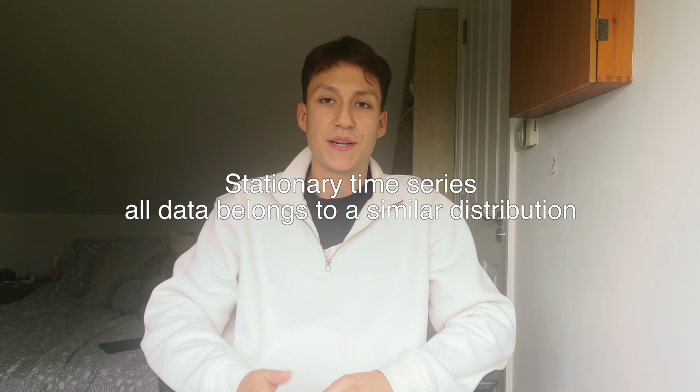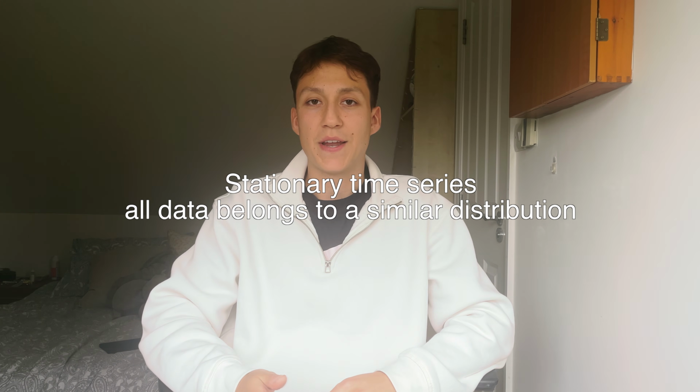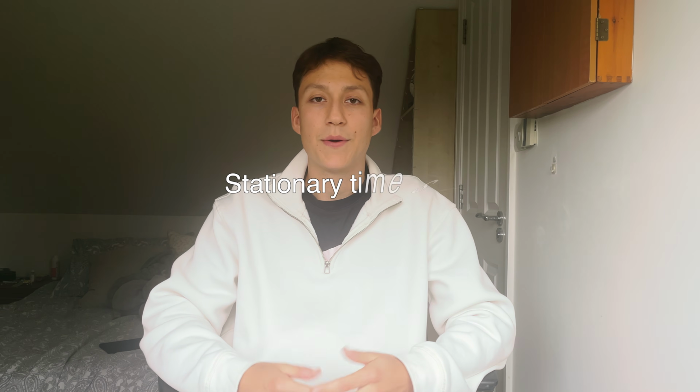Whereas for a stationary time series, all our data belongs to the same distribution, and this makes our life a whole lot easier, because now when we fit models such as linear regression and ARIMA, which we'll discuss in a later video, they can fit parameters assuming there's some universal distribution across all the data points, and therefore we can better forecast and predict future time series points from our data.